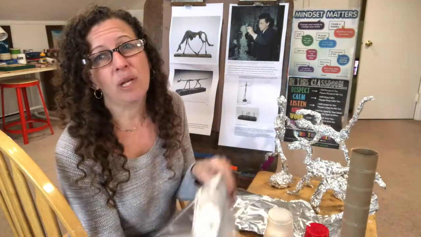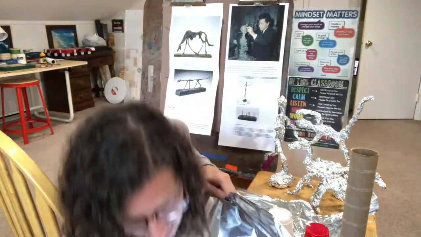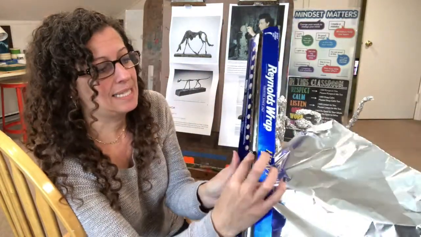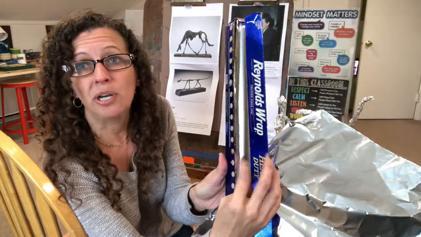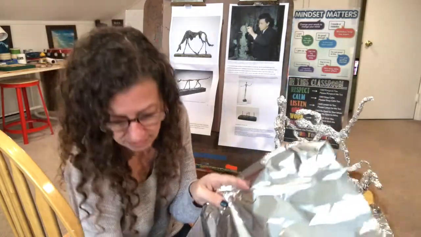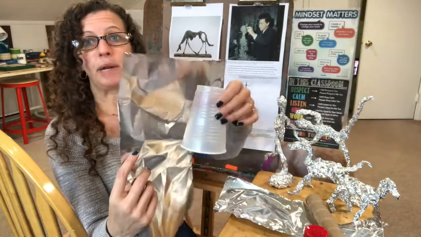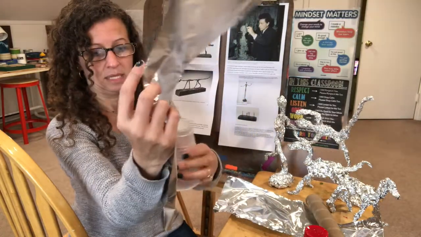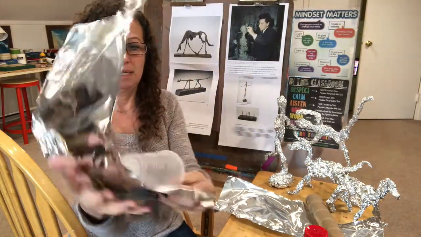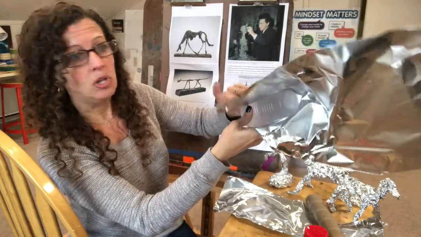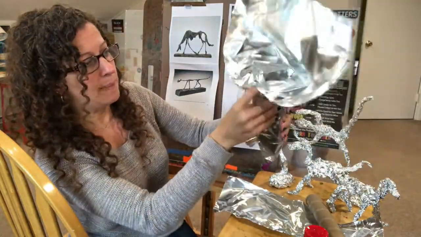Don't try to get the foil on your own because it has this really, really sharp part, and you don't want to hurt yourselves. So I can take this and I can wrap it around my base like this. I can curl this around my base like this.